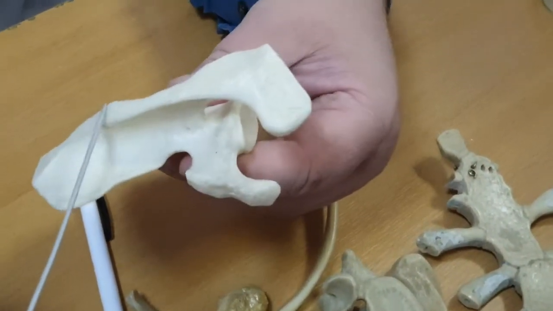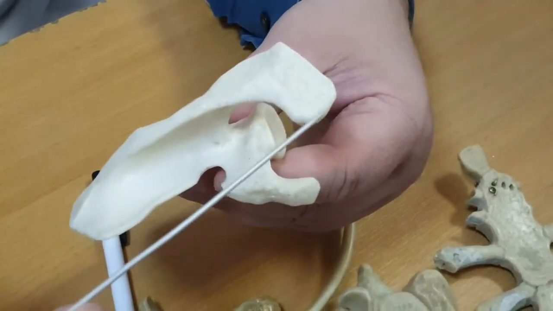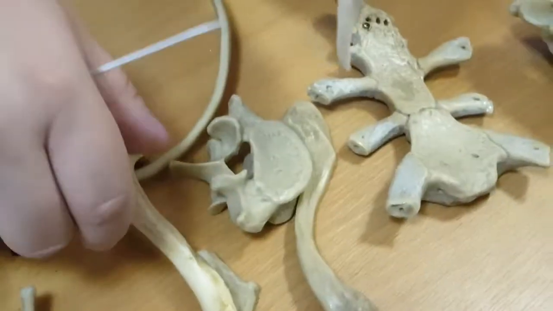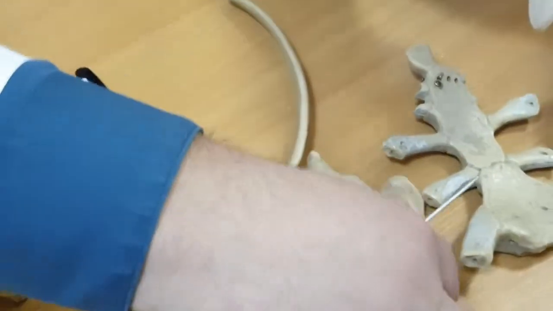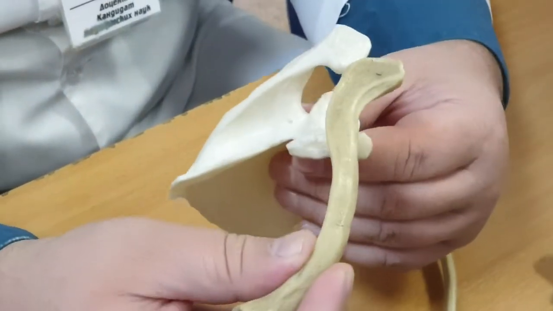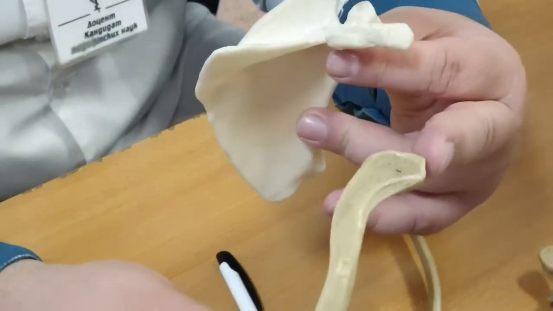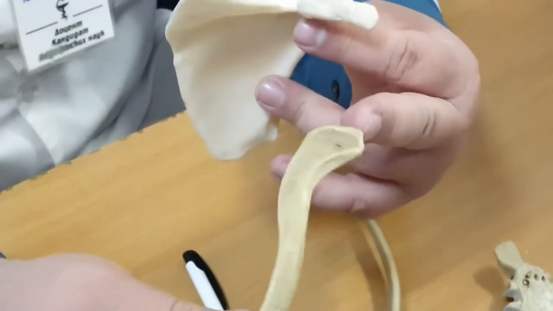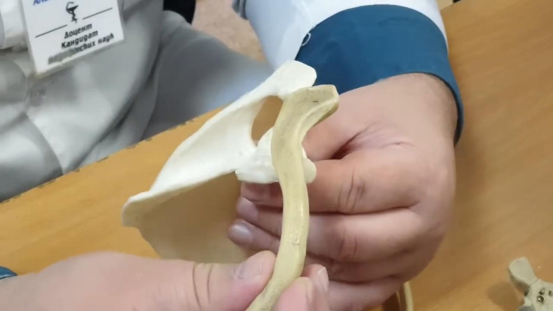This spine, spina scapulae, continues into acromion. That is acromion, yes. And acromion participates in joint between clavicle and scapula. That is extremitas acromialis of clavicle joined with acromion of scapula.